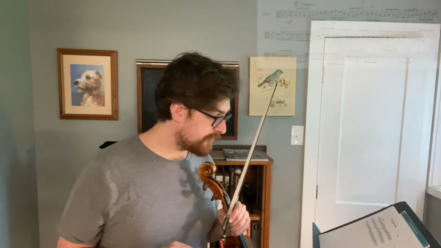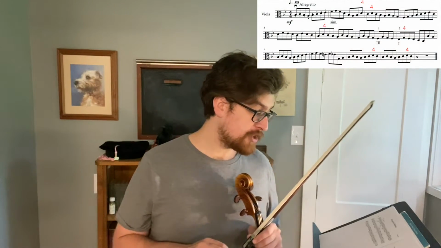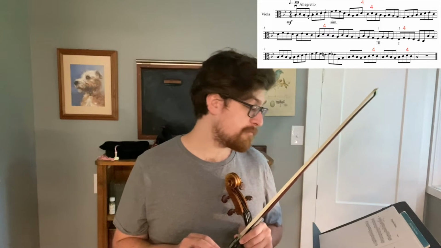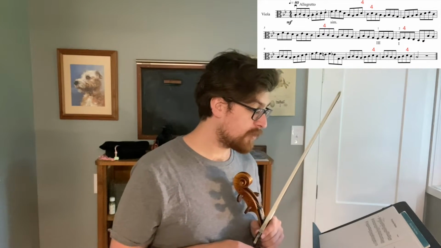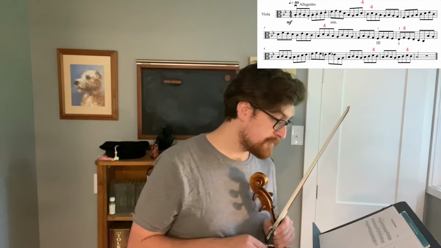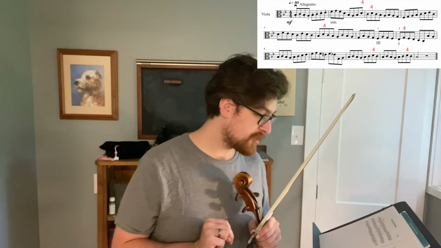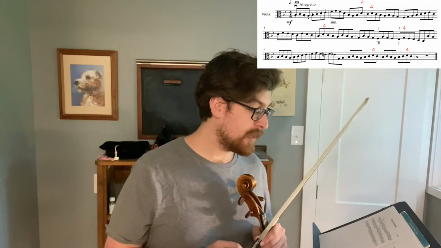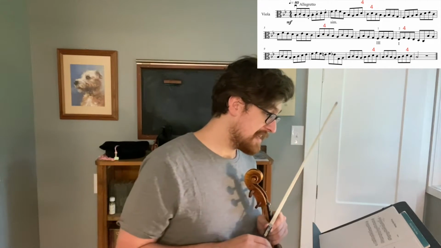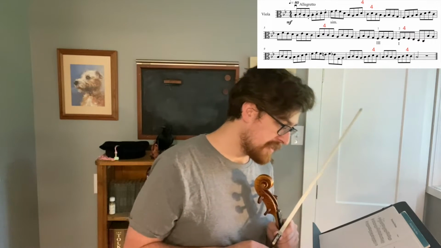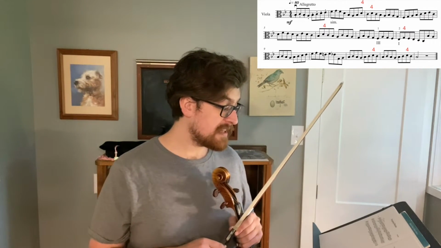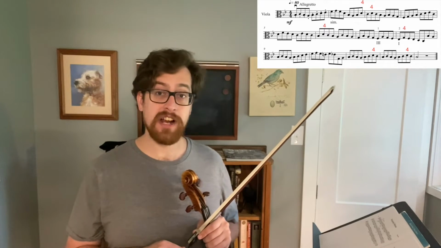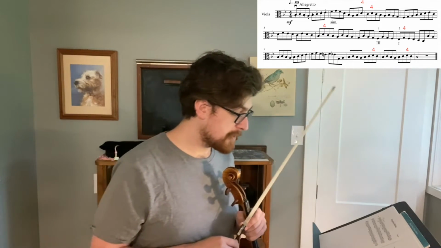So, fourth fingers: we have measure 2, the very last note of measure 2, the and of 4. Next one is measure 3, the and of 1, which is the second note in the measure. The next fourth finger I recommend is the and of 1 in measure 6, the second note of measure 6. The next is the second note of measure 8, the and of 1 in measure 8.